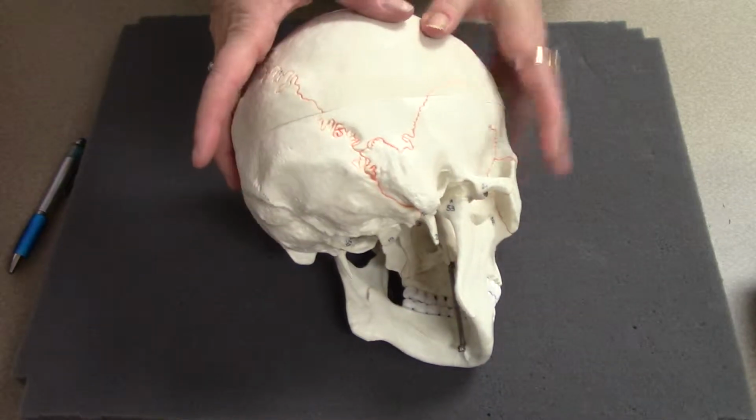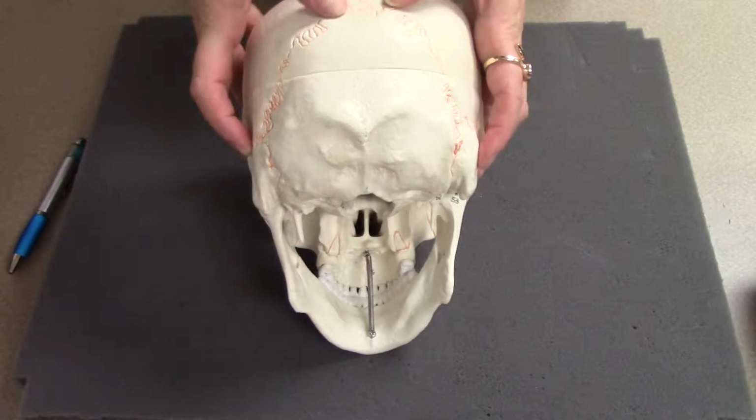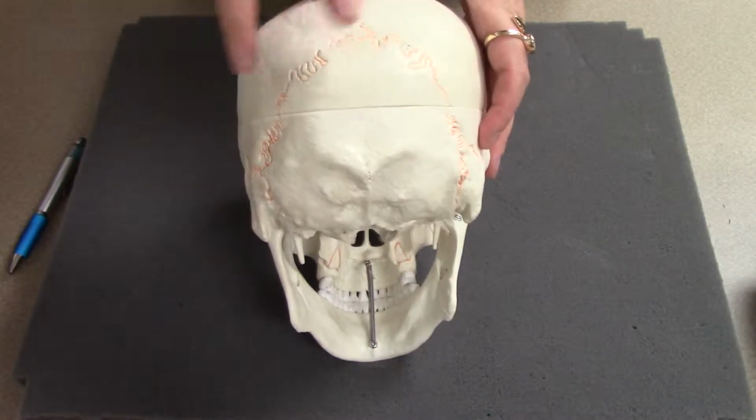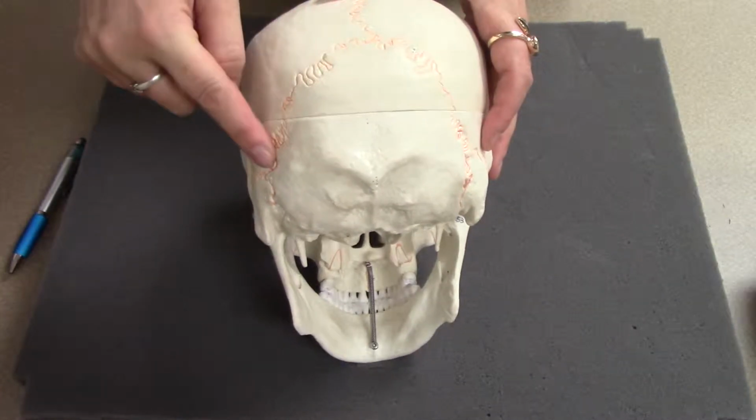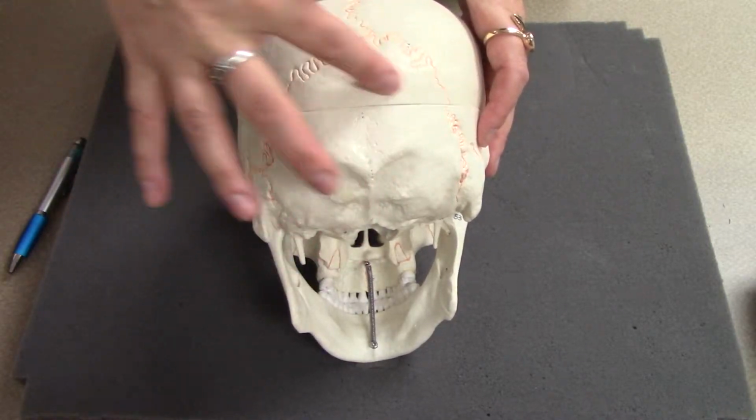Posterior to the parietal bone is the lambdoid suture, named for the Greek letter lambda. Looks like an upside down V. And this bone is the occipital bone.